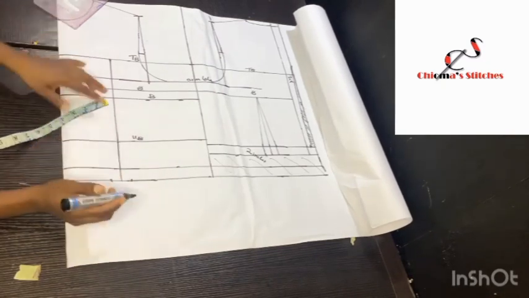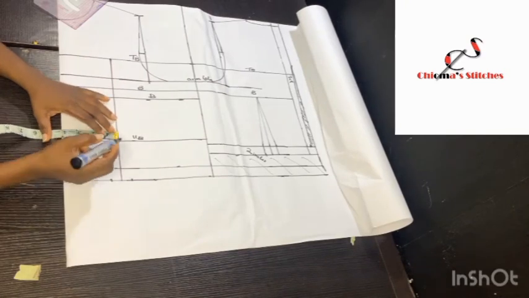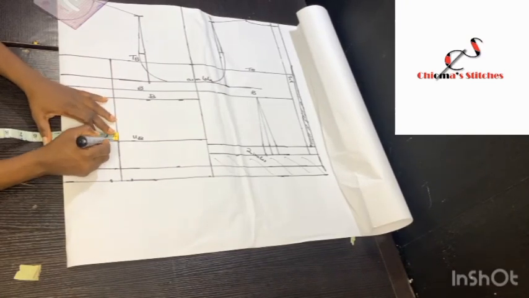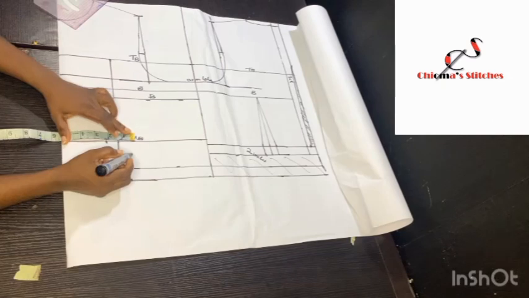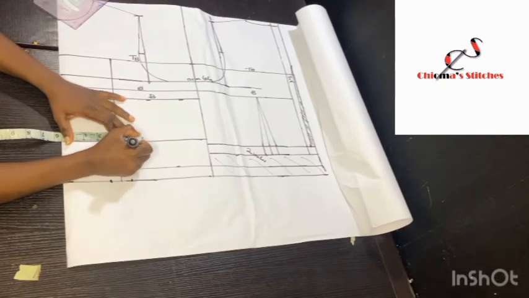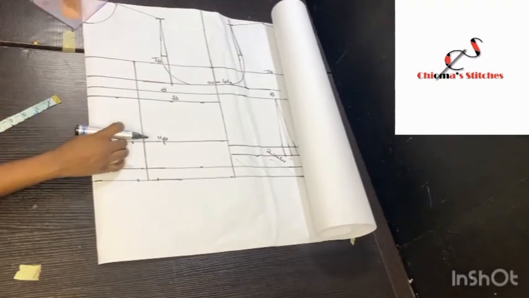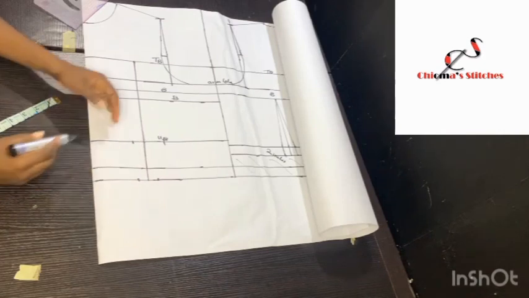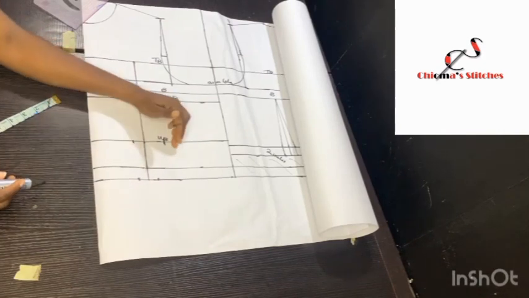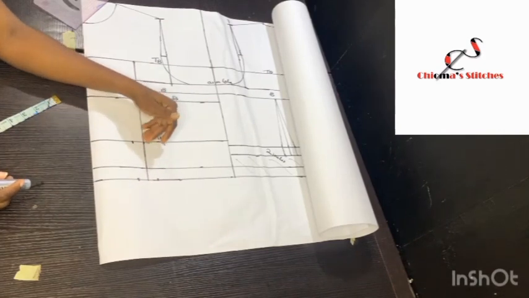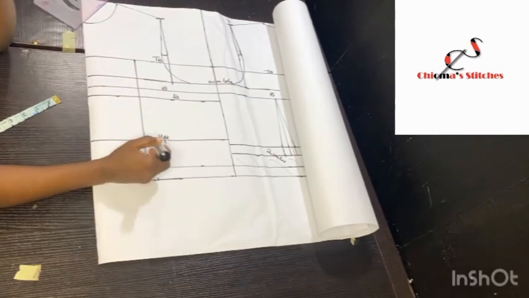And then for the underbust, I want to use 1 inch here and then 1.5 inches here. So for the center front, I am using 1 inch. I am coming in by 1 inch, and for the side front, I am going out by 1.5 inches.